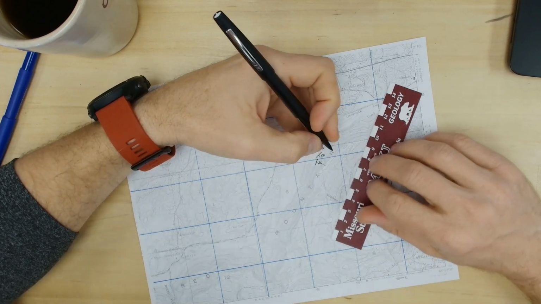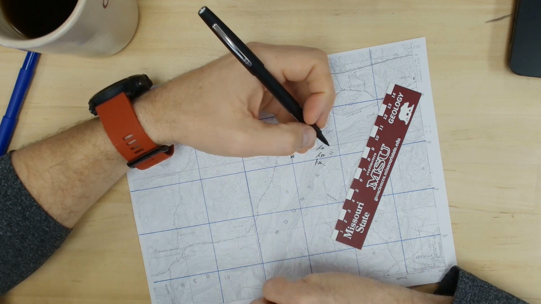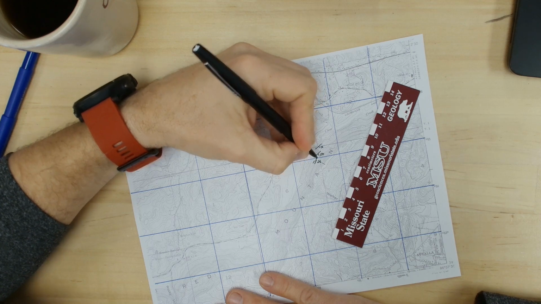All right, so here's part of the trick. You want to make sure you're representing your data, and you want to make sure you're drawing it nice and neat, because it's all about communicating information.